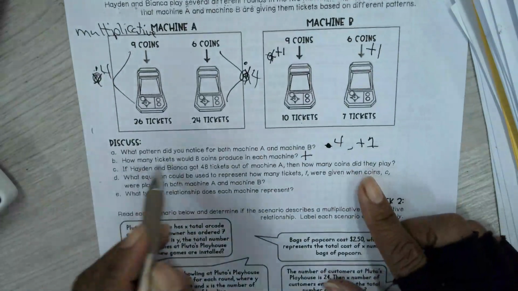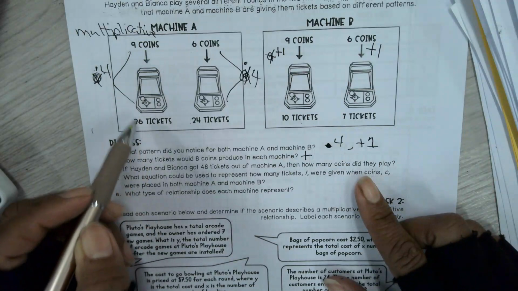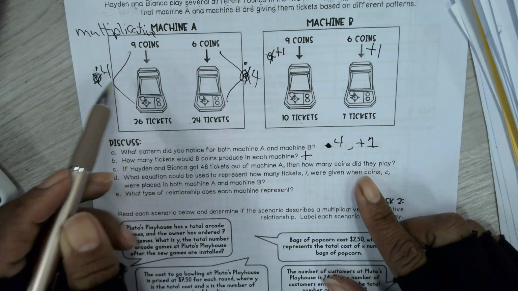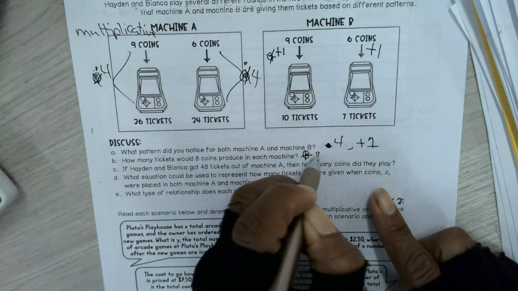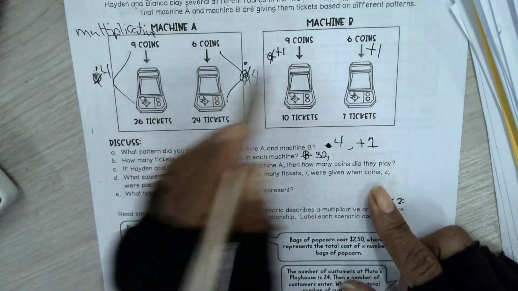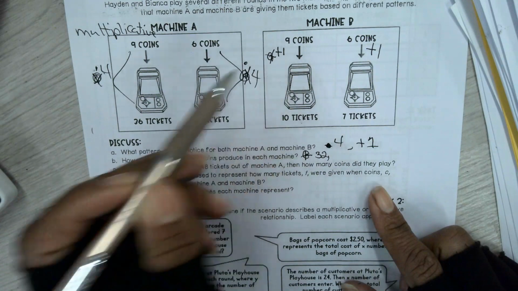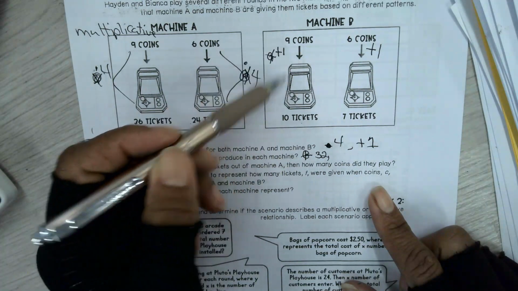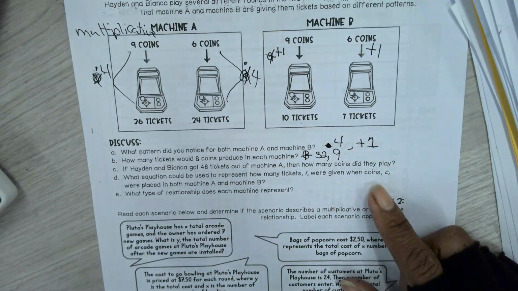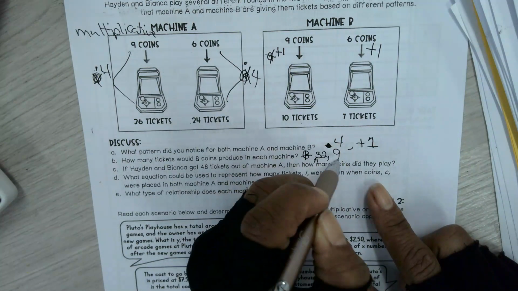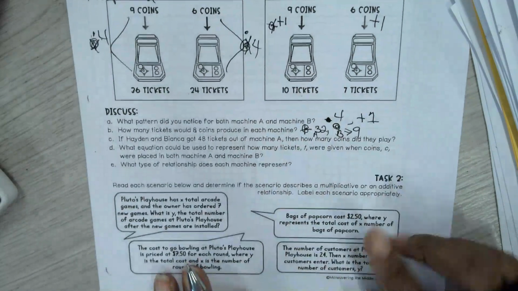So then it says, how many tickets would 8 coins produce in each machine? So how many tickets would 8 coins produce? 32. What about this one? 9. Yeah, is it 8 coins? Yeah, because plus 1 will make it 9. Y'all got that? So for A, it would be 32. For B, it would be 9. Make that a little legible.